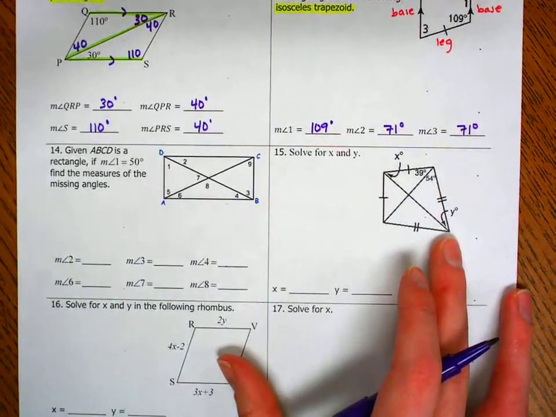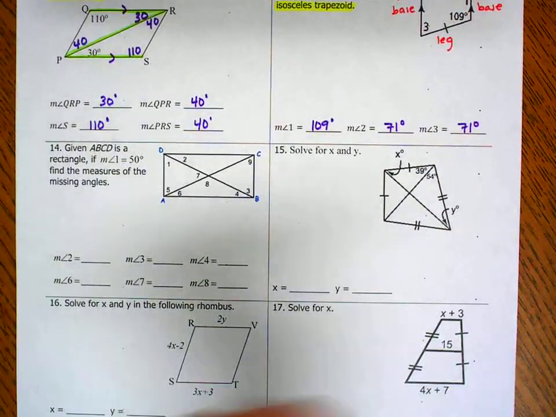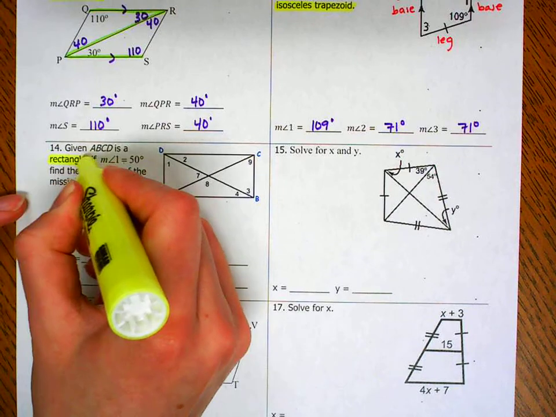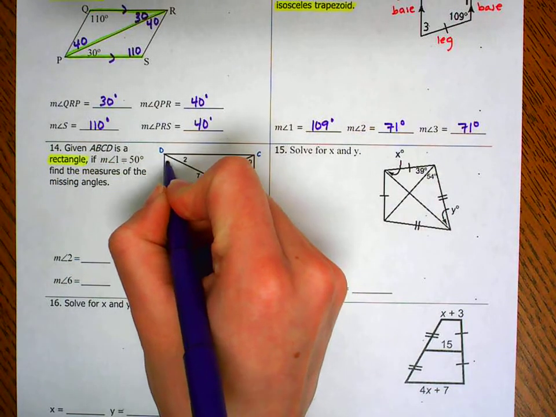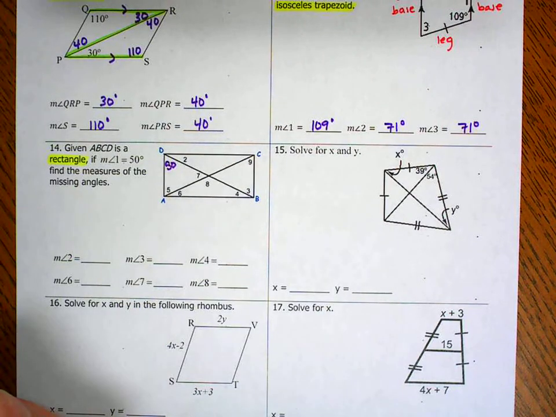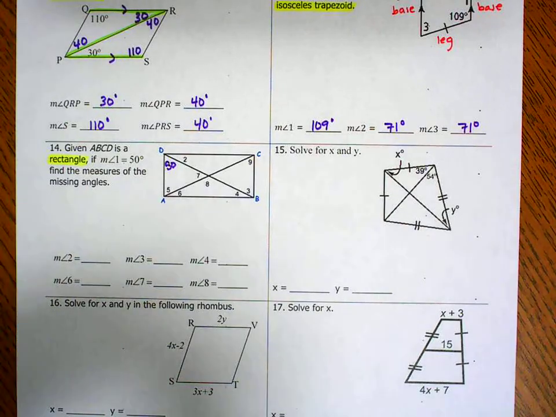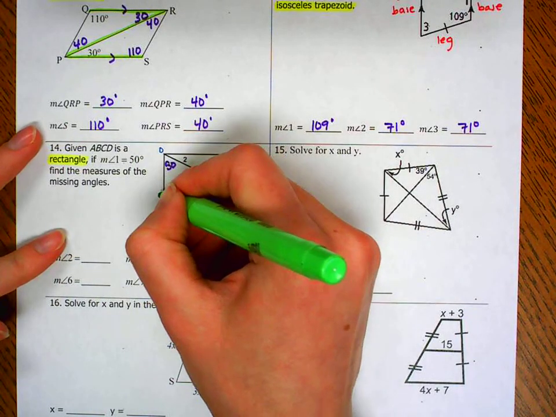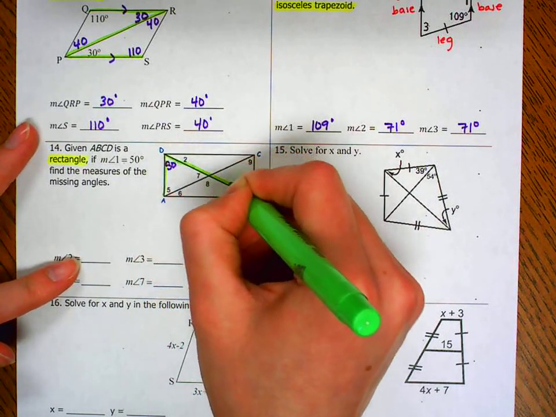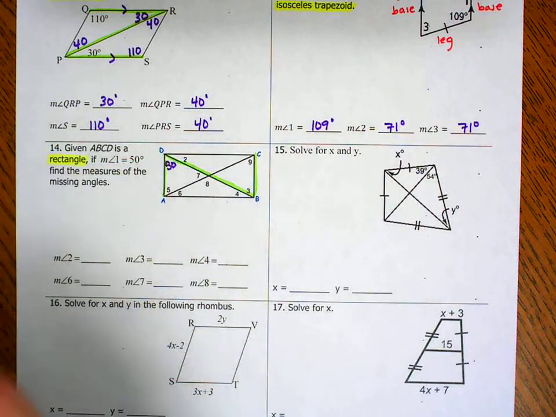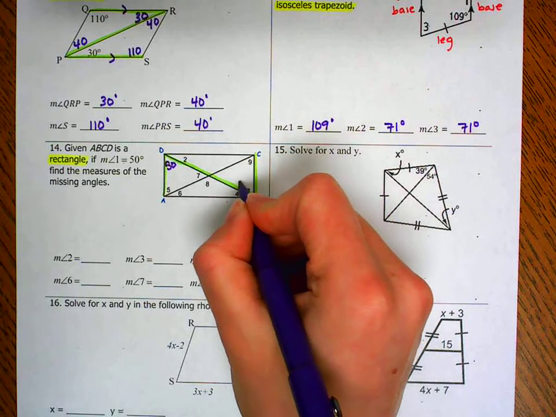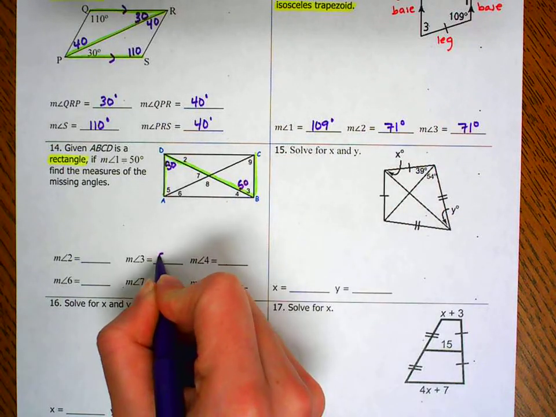Okay, on to number 14. It says, given this is a rectangle, that's important. So think about what we know about rectangles. If the measure of angle 1 is 50 degrees, so this is 50 degrees, find the measures of the missing angles. Okay, well, let's think about what we know. I know, for instance, that these two sides are parallel. So I'm going to get alternate interior angles, right? So that means that this has to be 50 degrees. So angle 3 is 50 degrees.